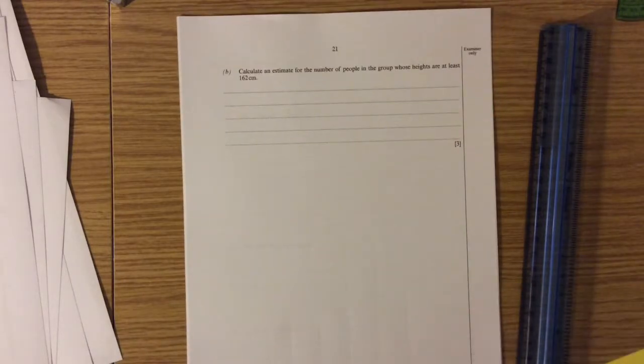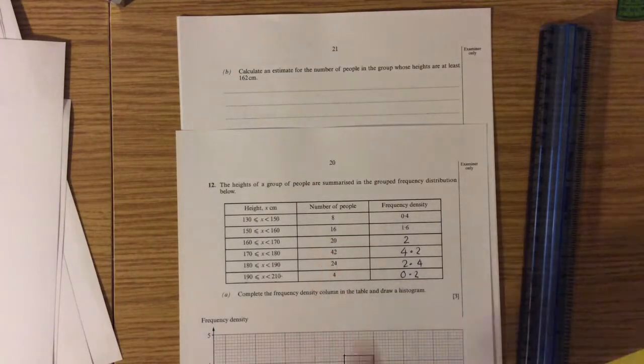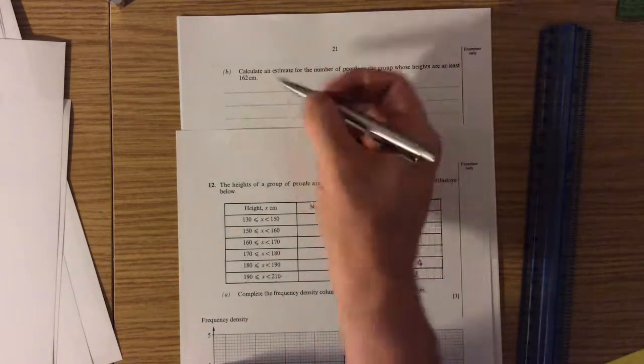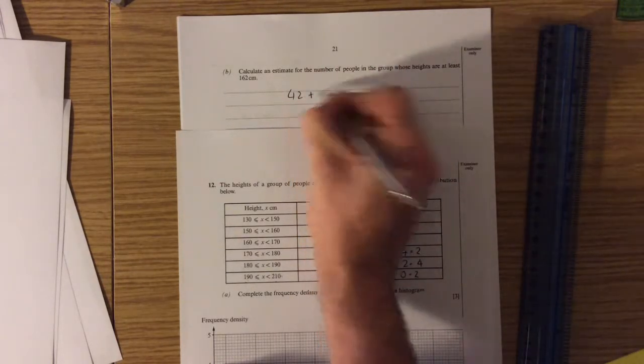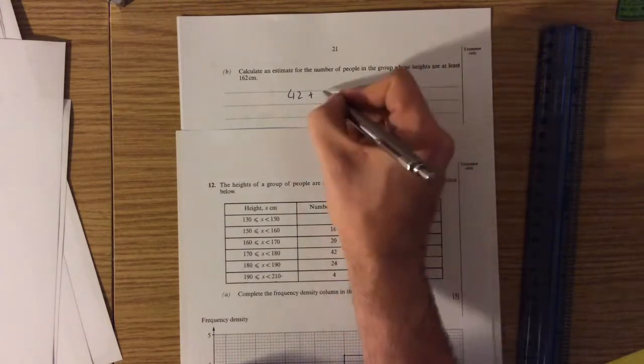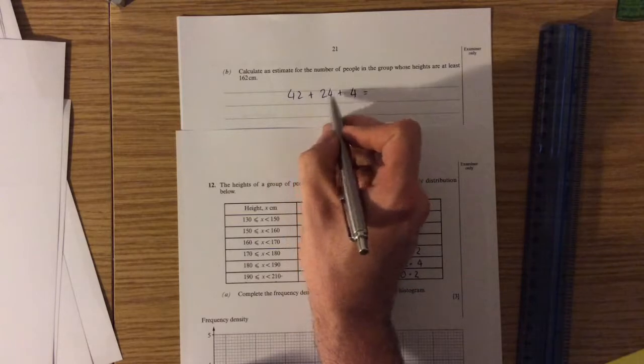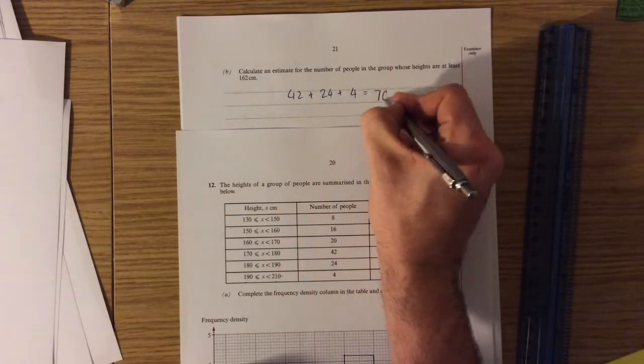If I want to calculate an estimate for the number of people in the group whose heights are at least 162, I can use my table of data to work that out. If they have to be at least 162, everybody in this group will be, so all 42 of them are. Everybody in this group and everybody in that group also are. So they are definitely, and that gives me 66 plus 4, which is 70.